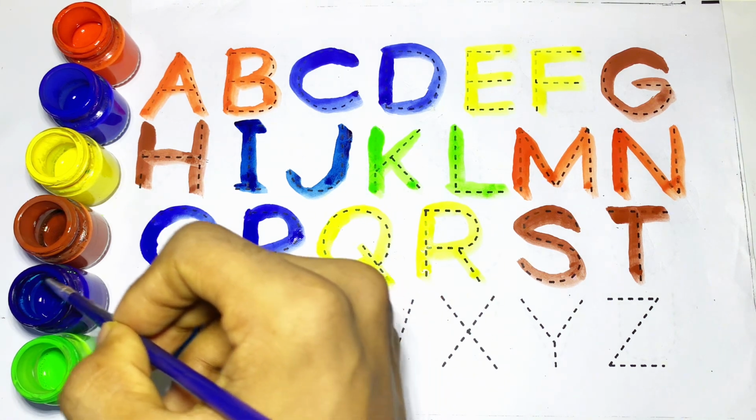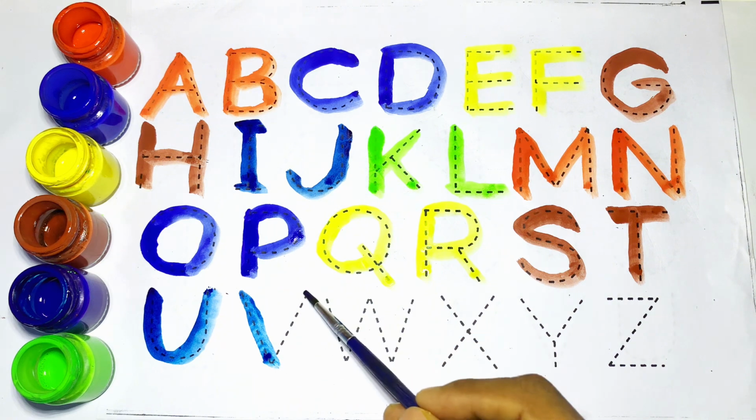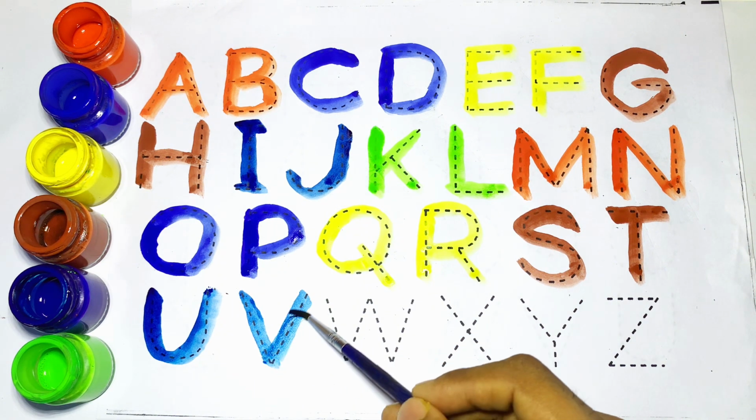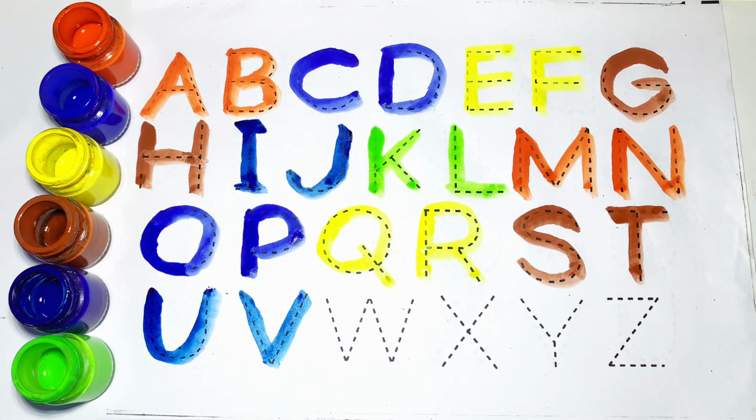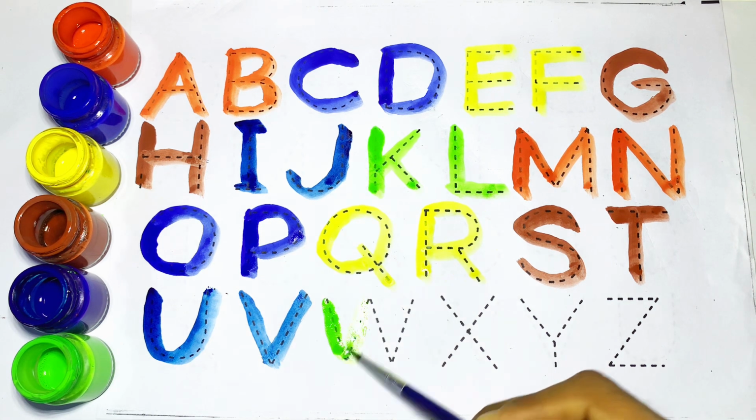Kids, again use dark blue color and draw V. V for vanilla. Kids, now draw W. W for wolf. The alphabets of W. And use green color.